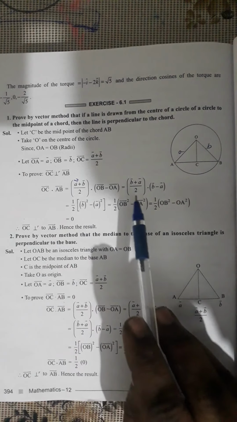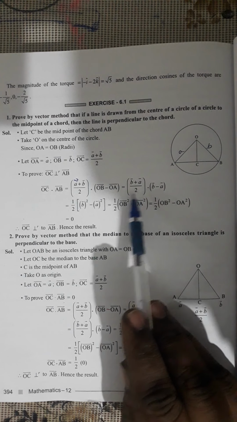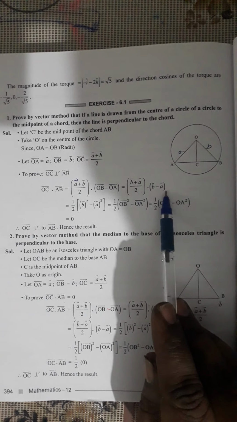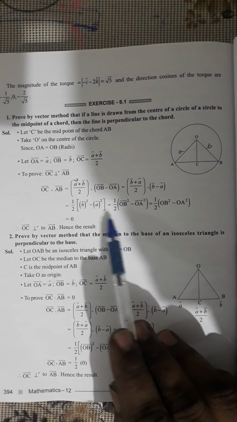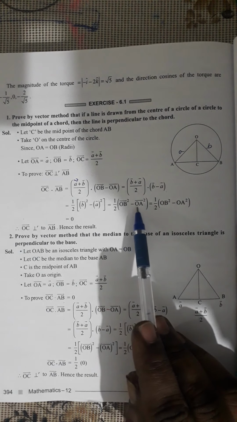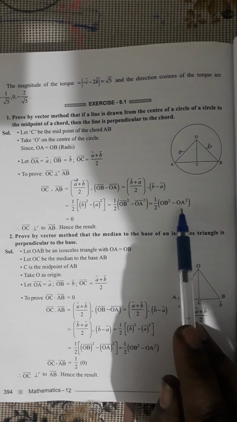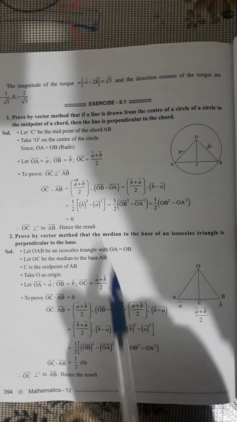So now here you see, the denominator 2 is having 1 by 2, you take outside. Here b plus a into b minus a, that is the b square minus a square formula. So half into, instead of b we can write OB square, instead of a we can write OA square. So half into OB square minus OA square. So OC is perpendicular to AB vector, hence the result.